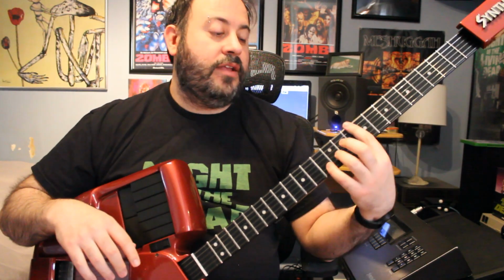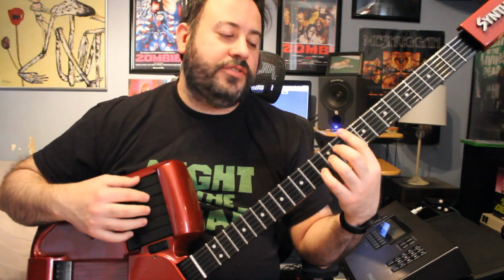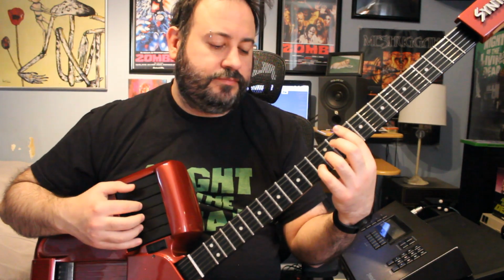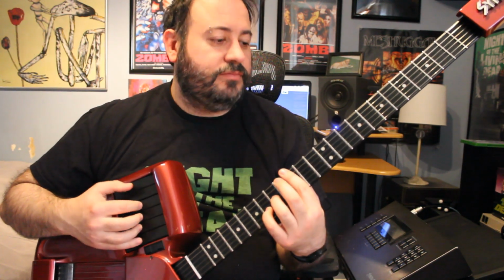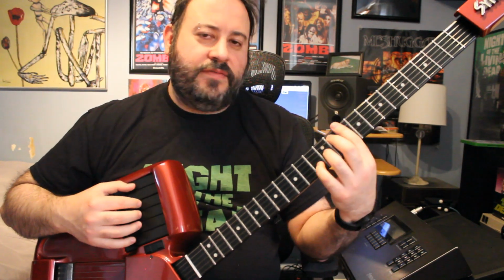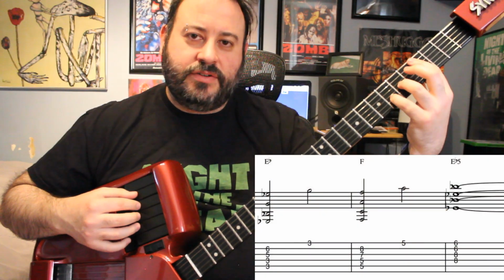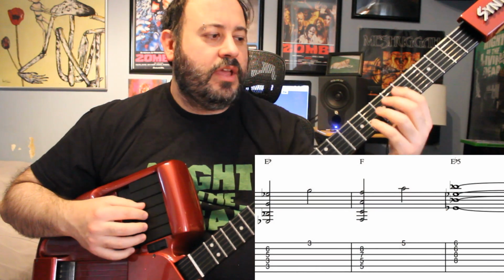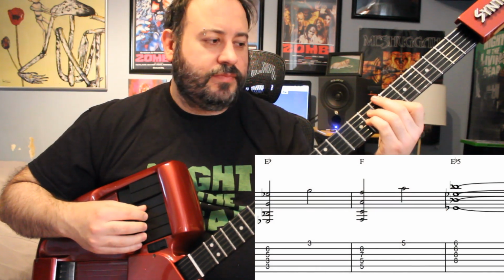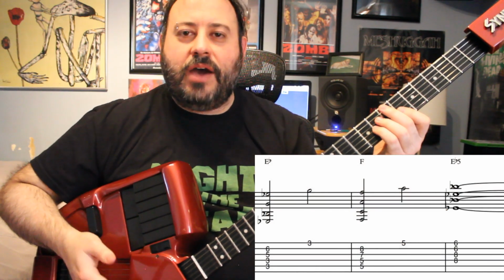Then goes back and now plays the part transposed down a whole step in E flat, A flat, whoops, E flat, A flat, D flat, E flat major, then moves it up to F major, which we didn't do before, then it ends on this. This is just an E flat power chord.